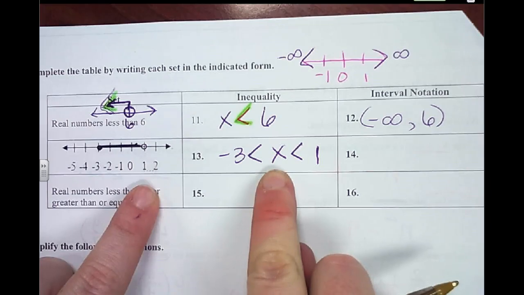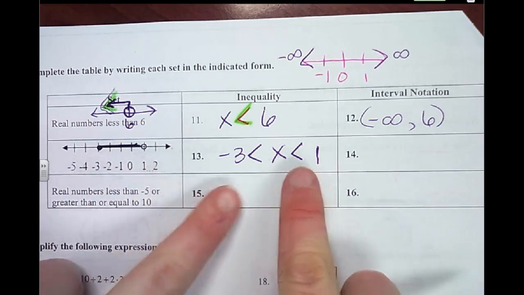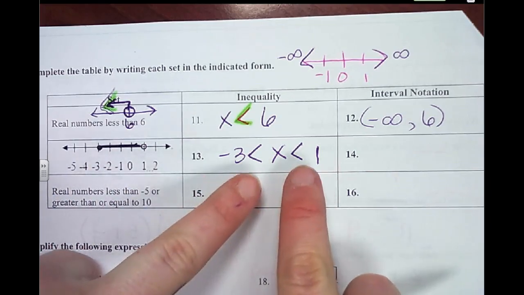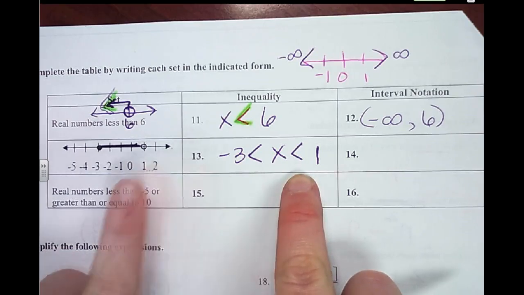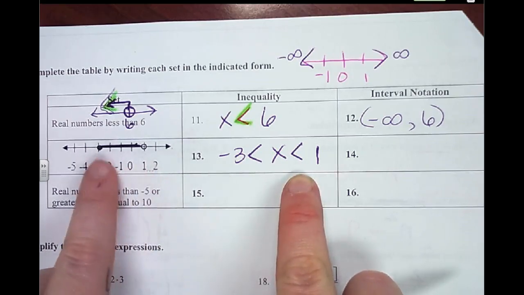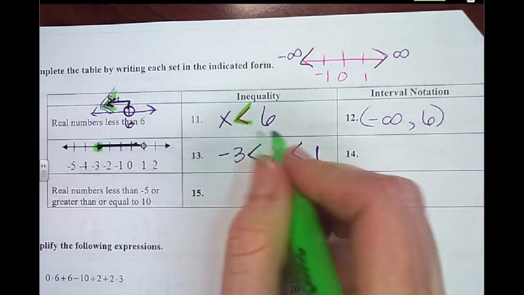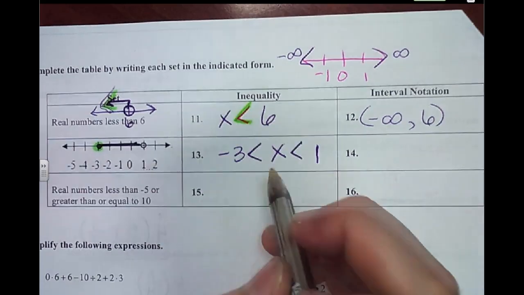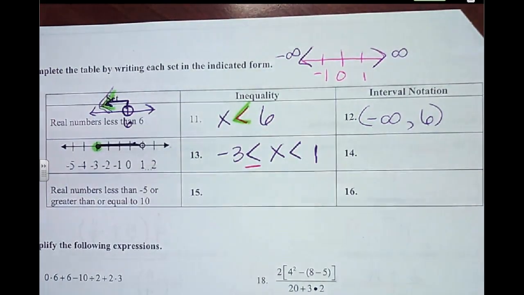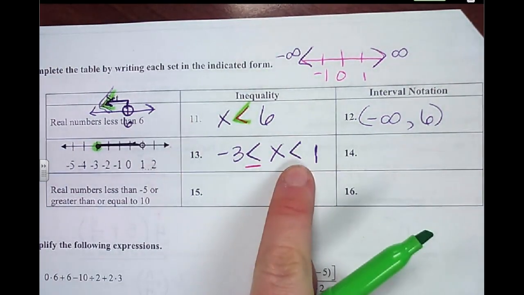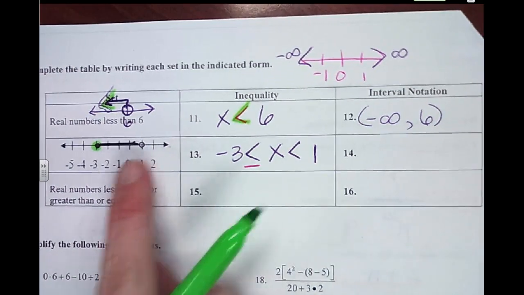Okay, X is in the middle of the 2 numbers, and my symbols are open to the right, and this is how it always should be if you have 2 numbers. Now, because this is a closed circle right here, then I put an equal sign on this one, the -3. But the 1 remains with no equal sign because it's an open circle.